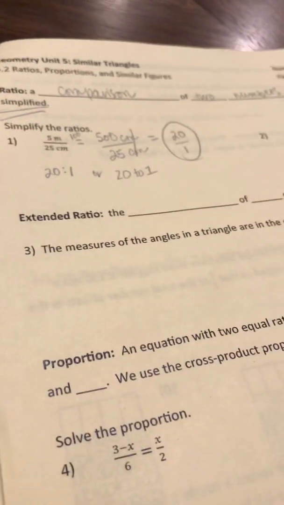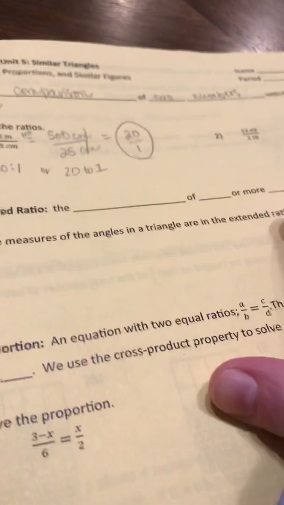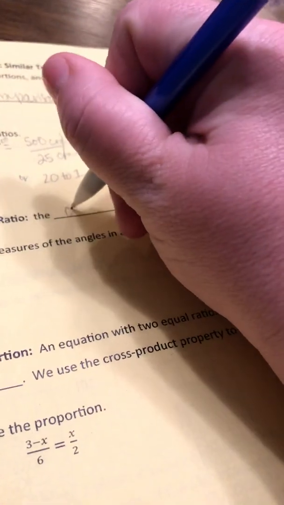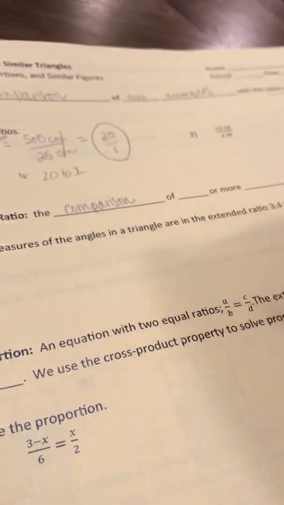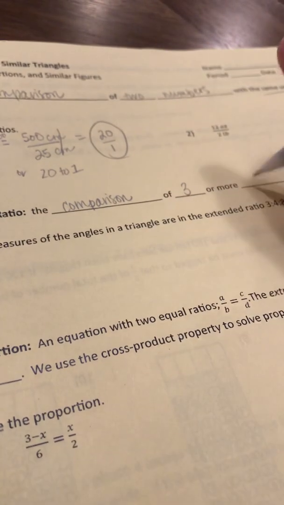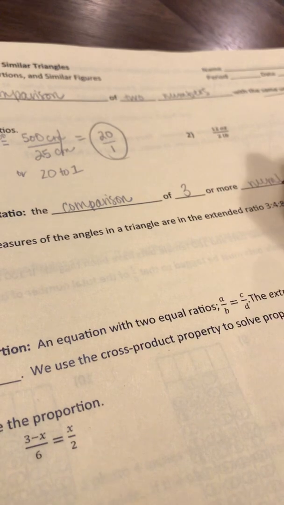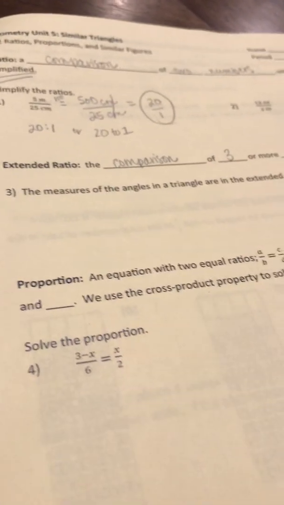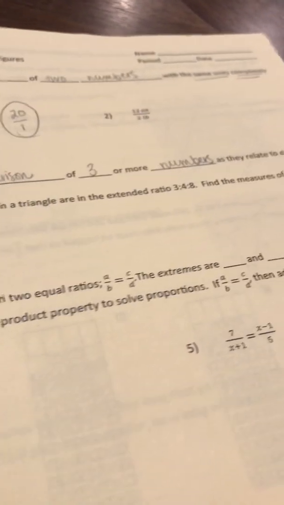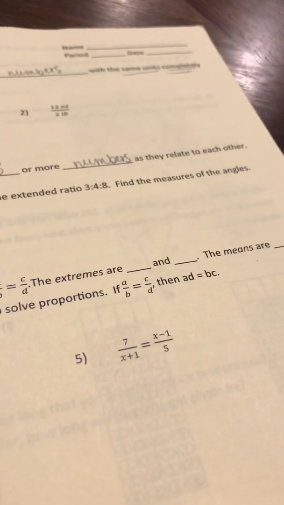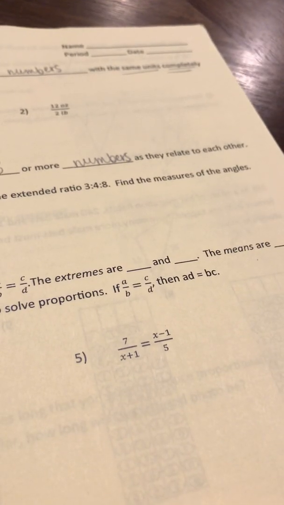So an extended ratio is a comparison of 3 or more numbers. Okay, so it's still just a comparison, but there are 3 or more numbers as they relate to each other. So for this example, we're going to use a triangle because there's 3 parts to a triangle. It says the measures of the angles in a triangle are in the extended ratio of 3 to 4 to 8. Find the measures of the angles.